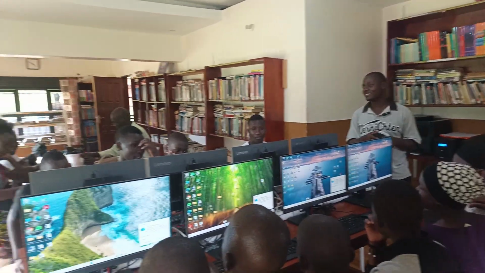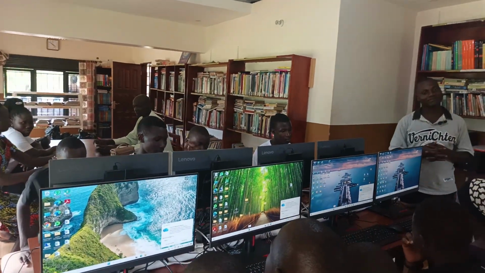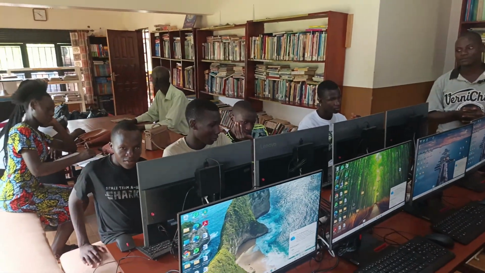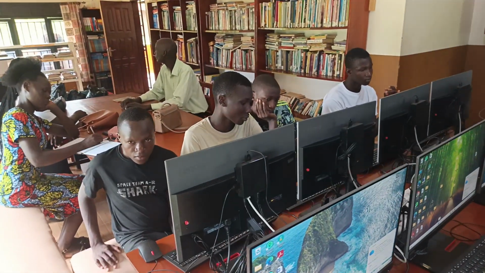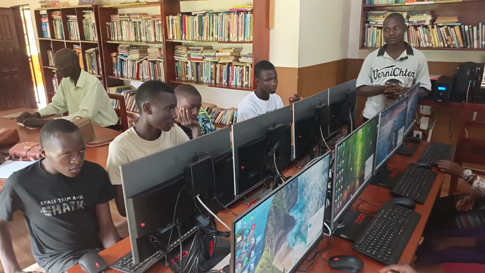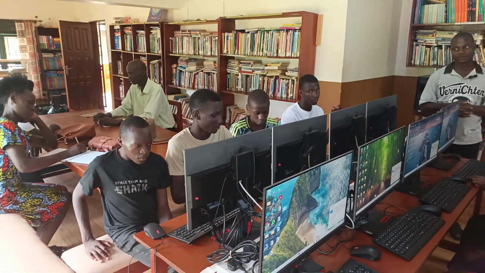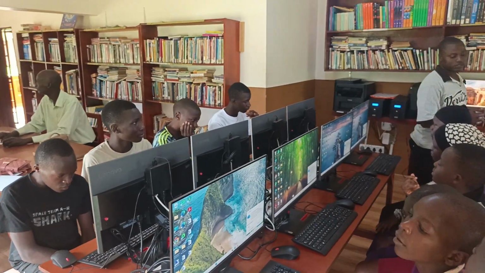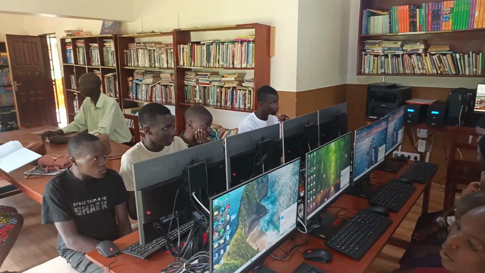So previously we learned about opening and how to turn on the computer, and also we learned a few buttons on the keyboard. We learned how to switch on and off a computer.